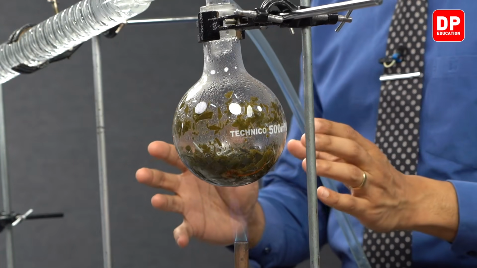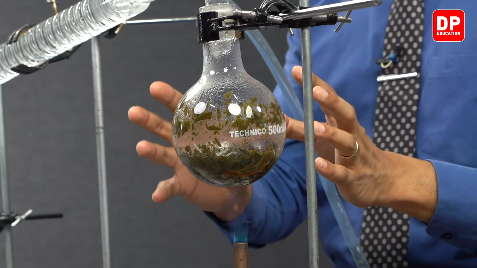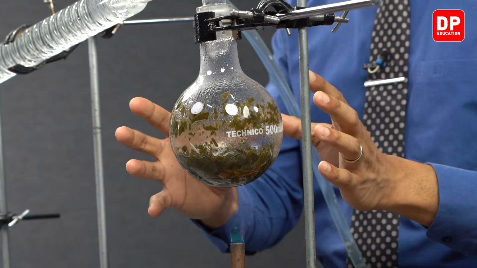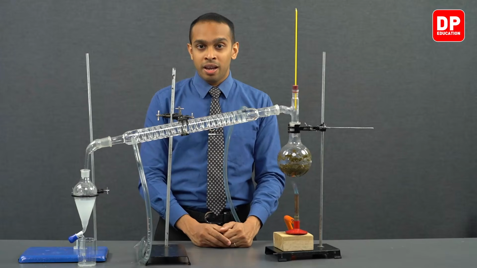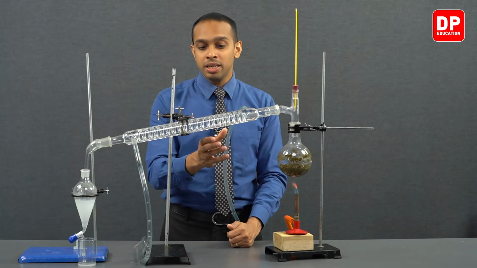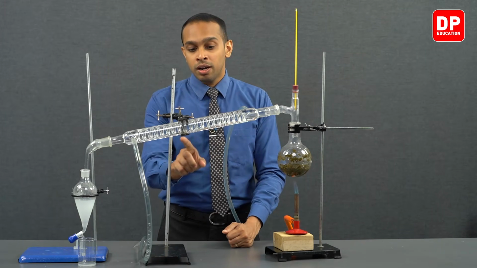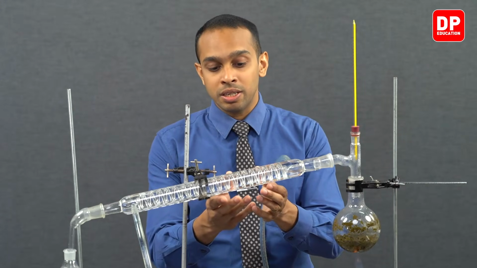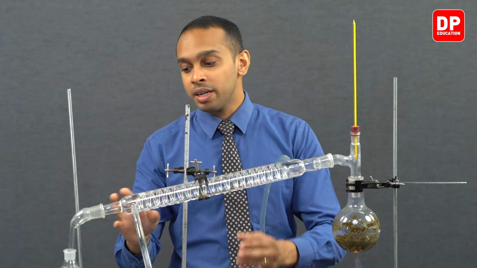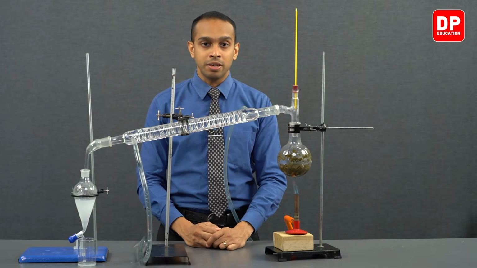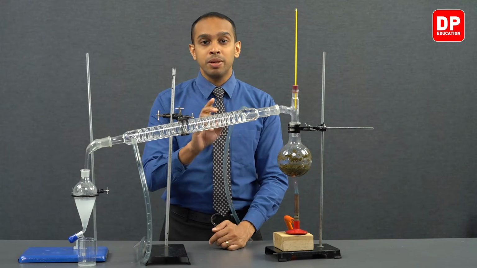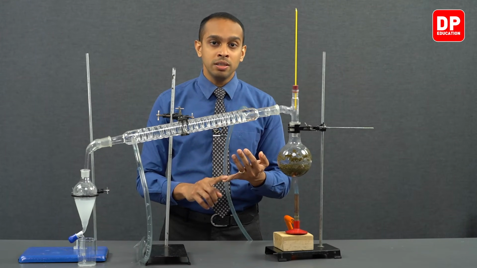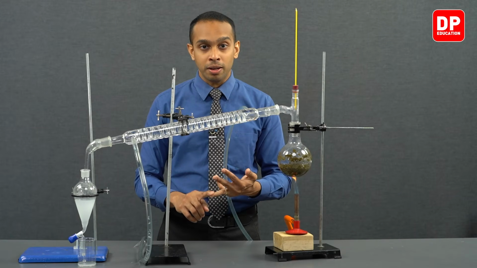However, after we observe that most of the water has evaporated, we are going to stop heating this mixture, and the remaining liquid in the condenser will be collected into our separatory funnel. The liquid that you see over here is a mixture of water and the essential oil.